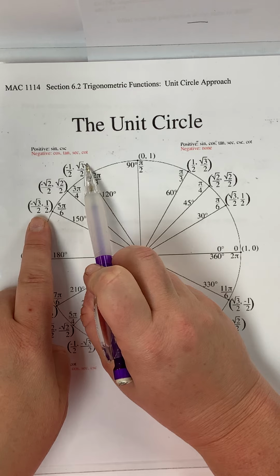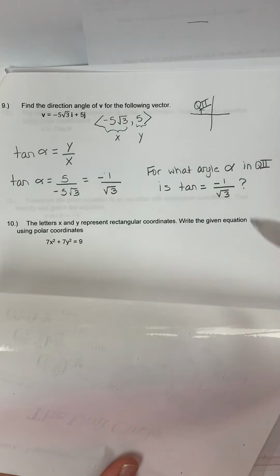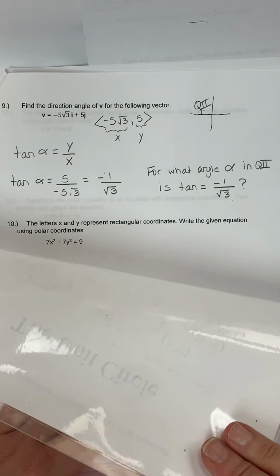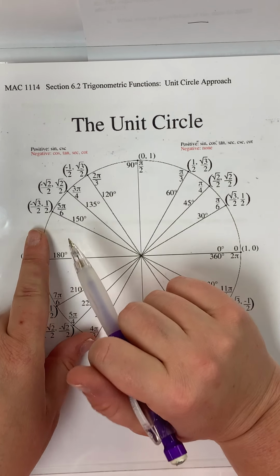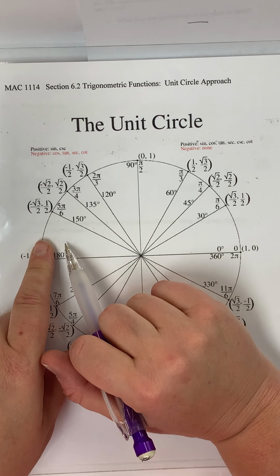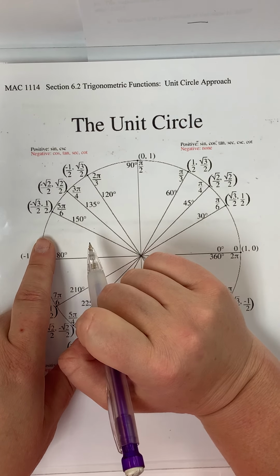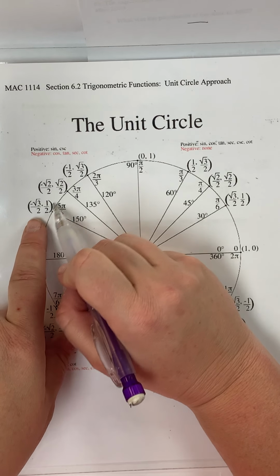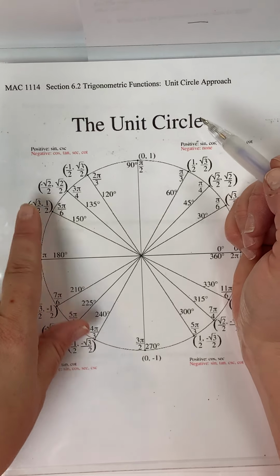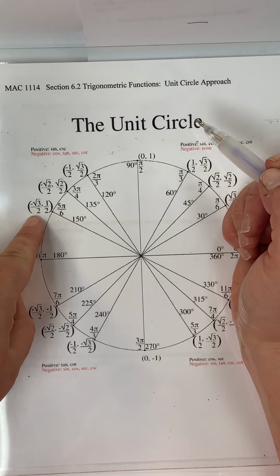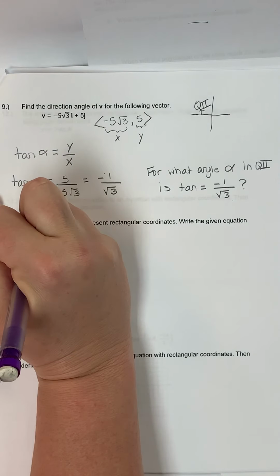Again, look at the placement of the root of 3. The root of 3 I have is in the denominator. Since tangent is y over x, if I choose this one, y goes to the top with its root of 3. If I choose this one, the x goes to the bottom with its root of 3. This is the one that I want, and that's 150 degrees.